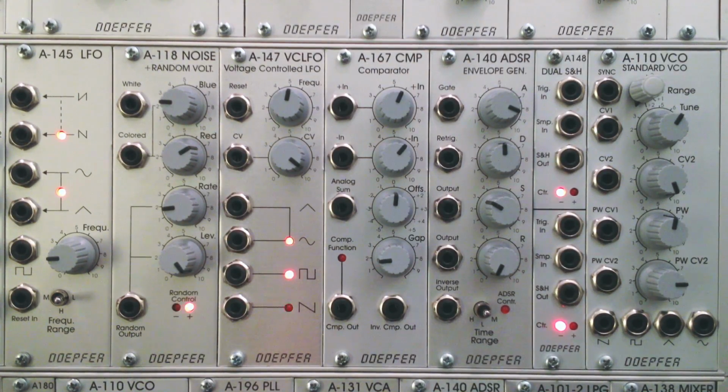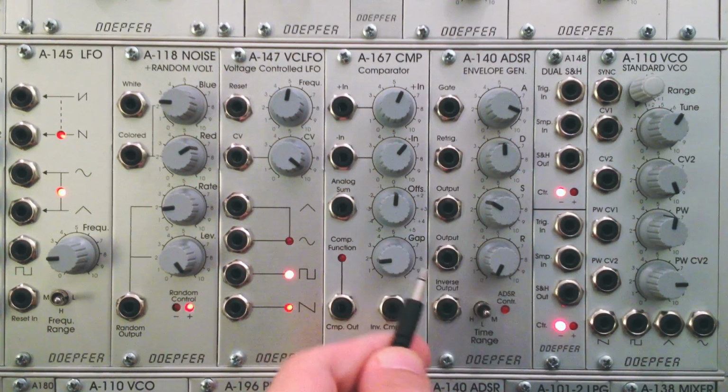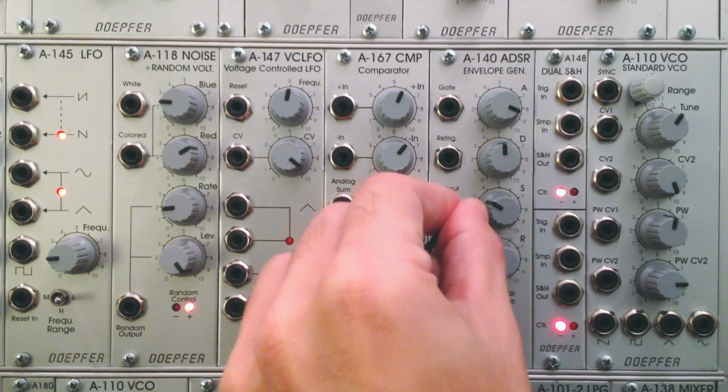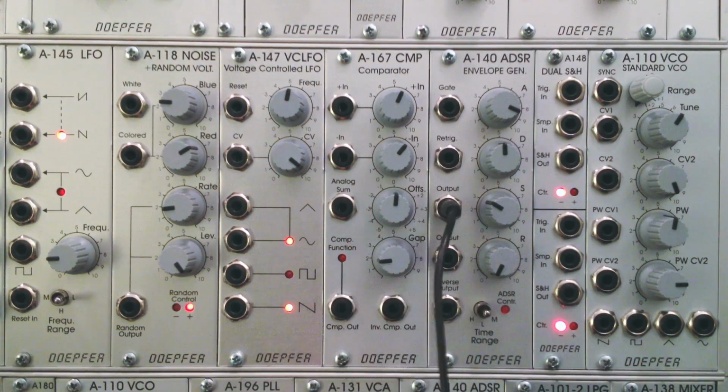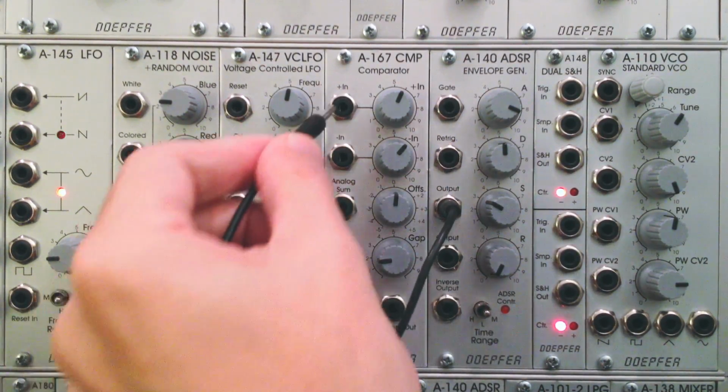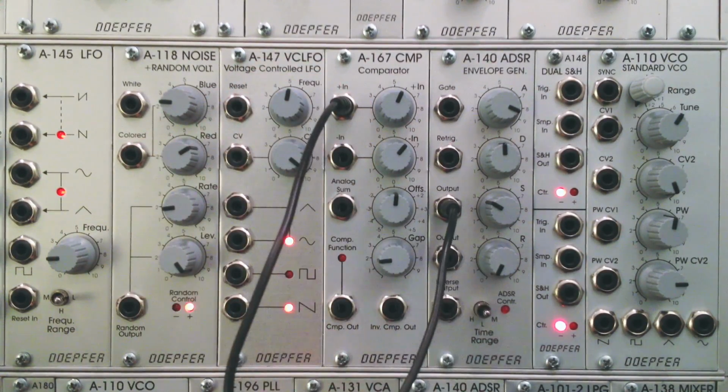So to start out, let's just do a little bit of patching here to get the patch set up. Now, you can find the patch online. Just do a little search for Doepfer A140 free-running ADSR and Doepfer A167 Comparator, and you should find that. So let's start by patching the upper output of our A140 and then going into the plus in of our comparator. There we go.